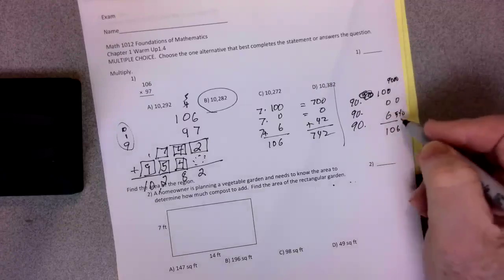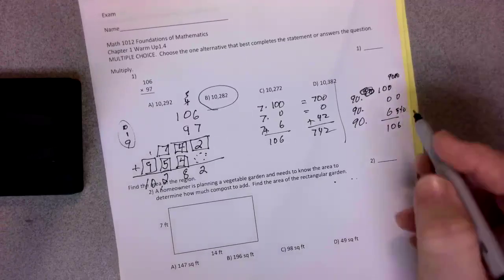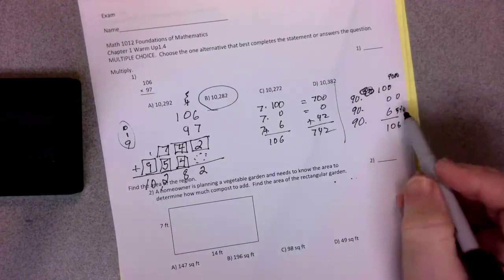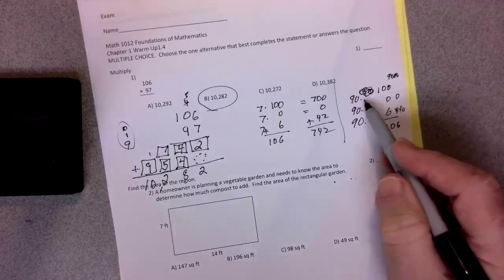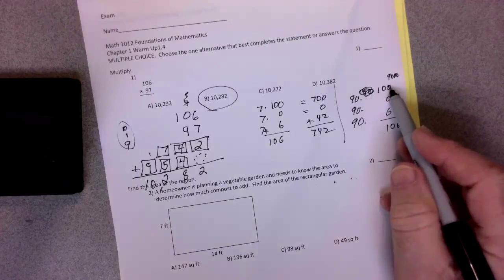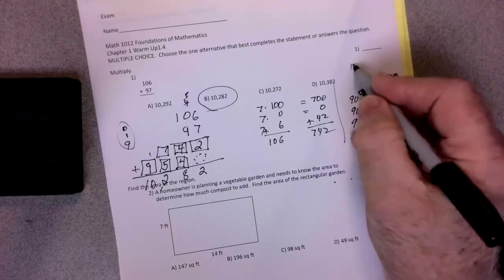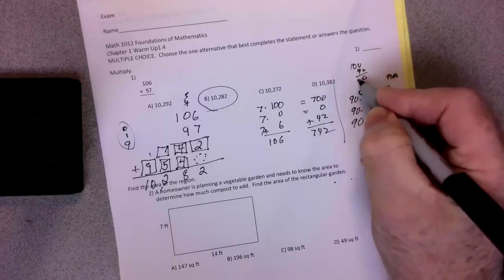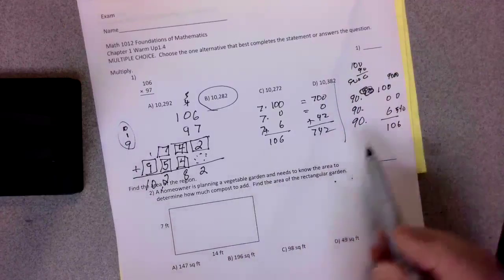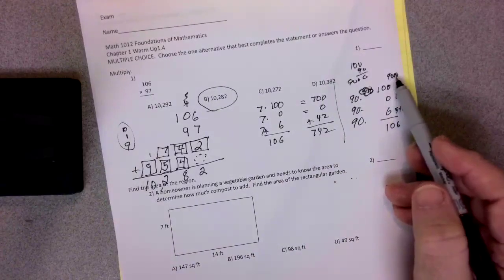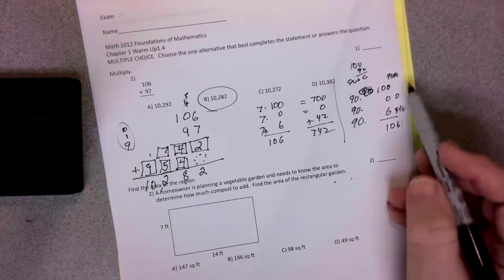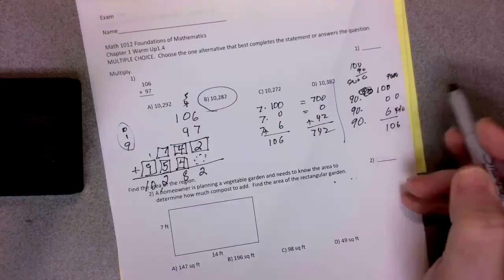And so when I add those things together, what am I going to get? 90 times 6 is 540. So I got 90 times this. 100 times 90 was 9,000. I had that right. So when I add this together, I'm going to get 9,540. 9,000 plus 540.